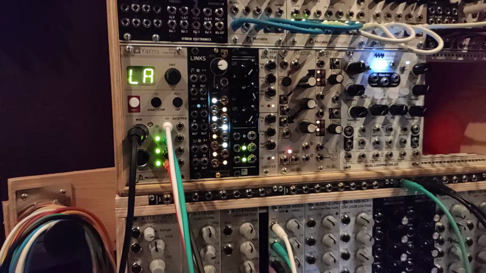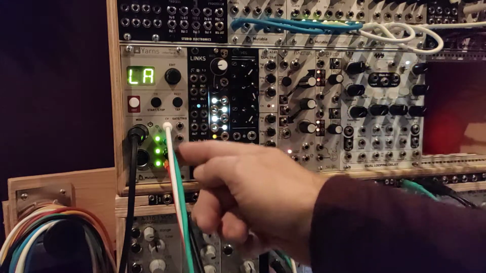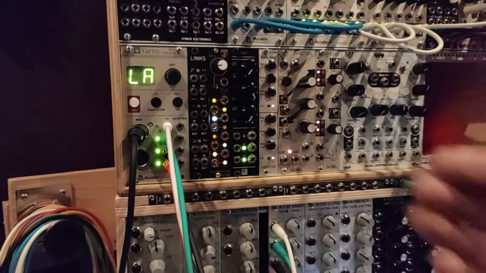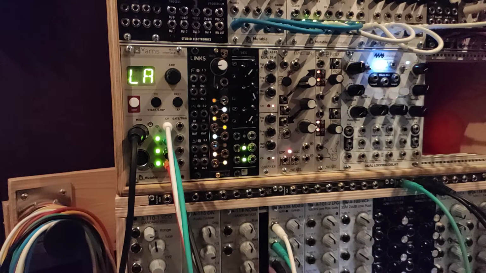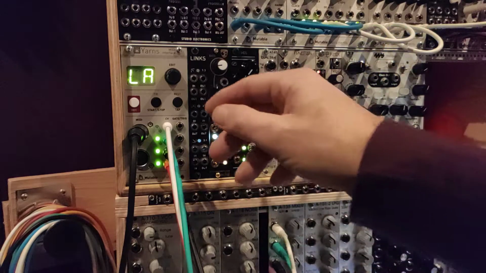Yarns has a built-in oscillator that you can put on any of the 4 CV outputs or to the 4 parts, and per part you can also set the tone or the pitch of the oscillator relative to the ground tone that you select. In this case we will select the ground tone C and we'll make a C major chord as an easy example.